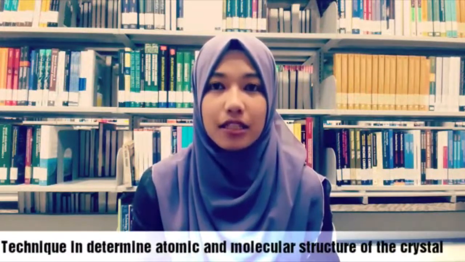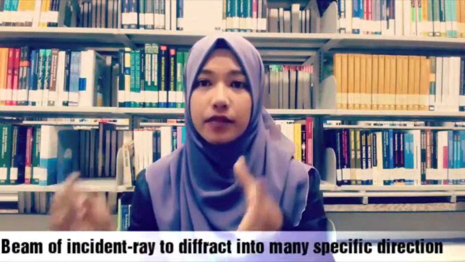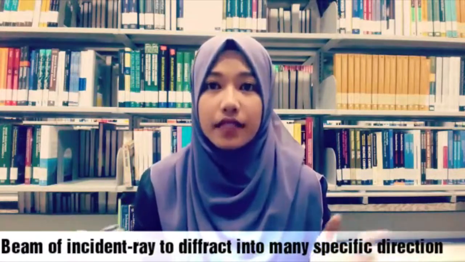What actually is X-ray crystallography? It is a technique used in determining the atomic and molecular structure of a crystal, in which the crystalline atoms cause a beam of incident X-rays to diffract into many specific directions. It has been used a lot by chemists, physicists, and others in industry.